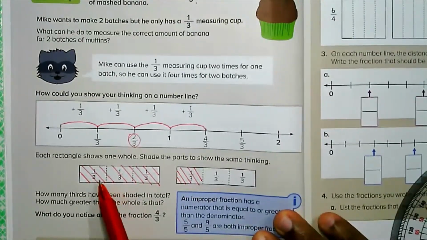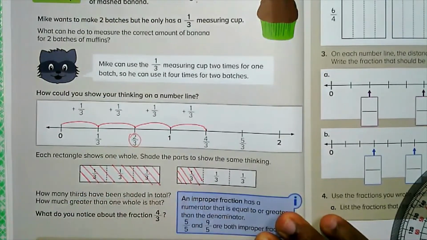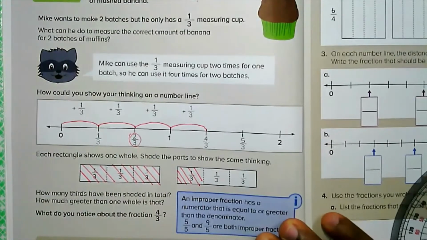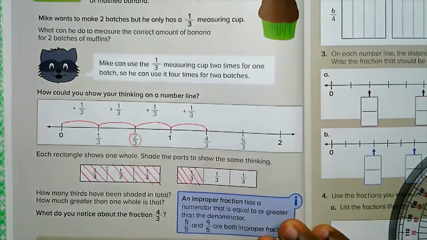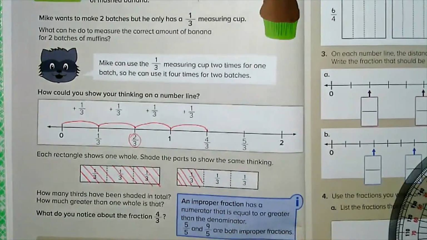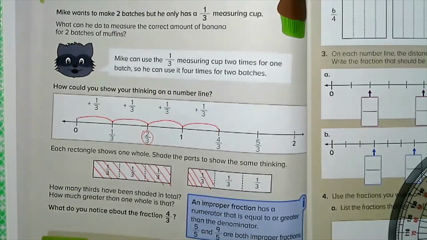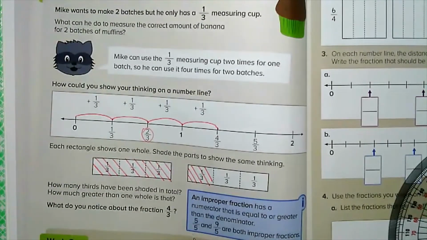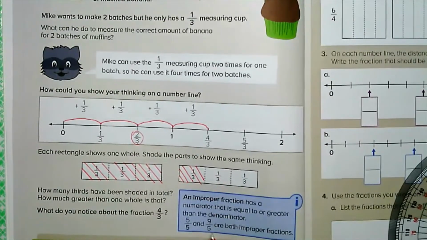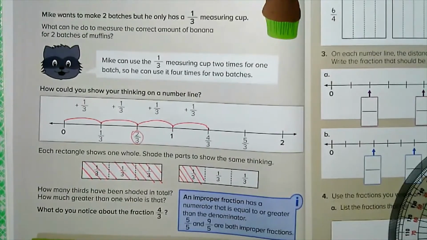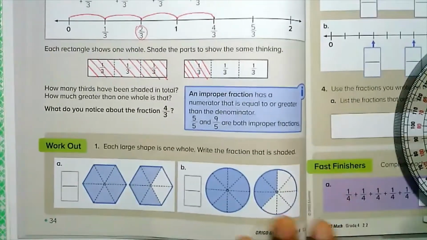So we have to shade 1, 2, 3, 4, 1, 2, 3, 4 portions. So we notice we have 4/3. An improper fraction has a numerator that is equal to or greater than the denominator. Example, 5/5 and 9/5 are both improper fractions. So let's go on to the workout for number 1.